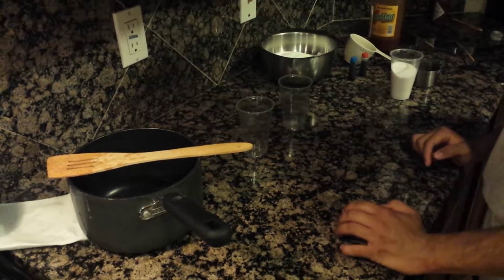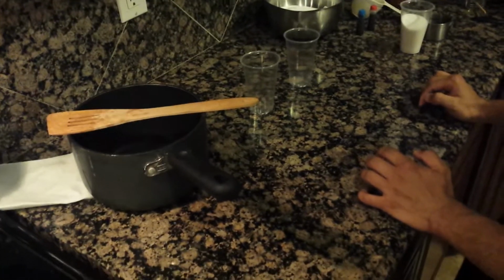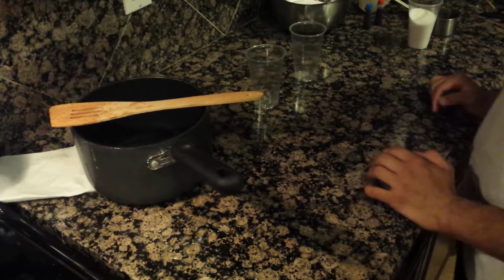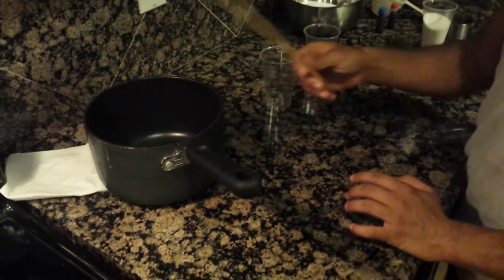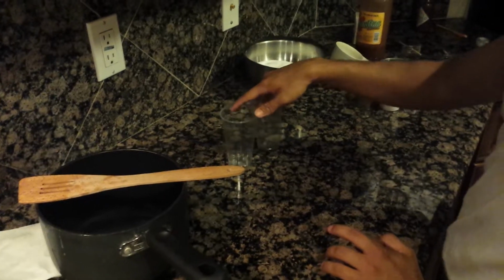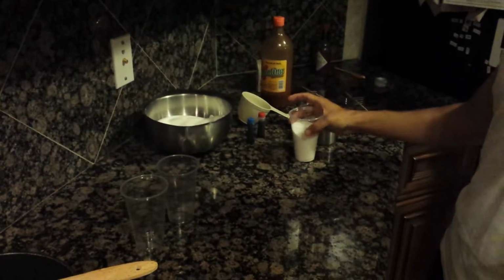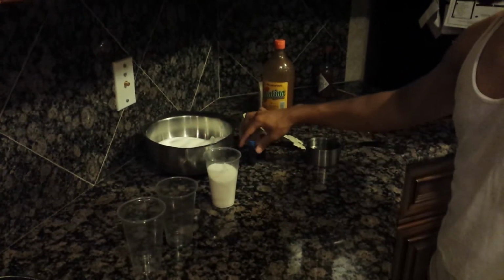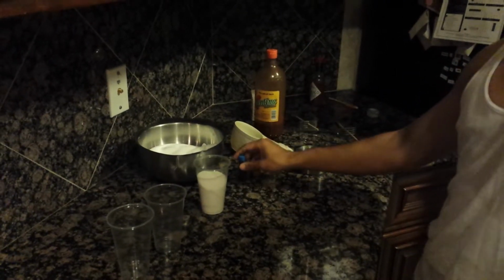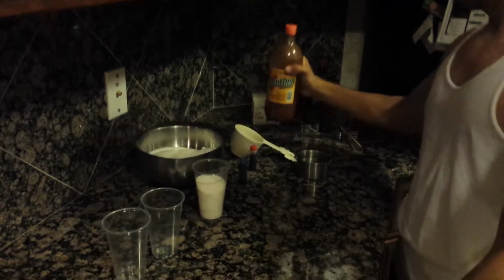We're gonna learn how to make rock candy homemade. What you need is a wooden spoon, a pan, some cups, water, sugar, food coloring, and flavor.